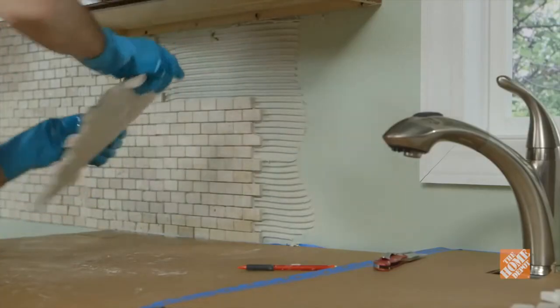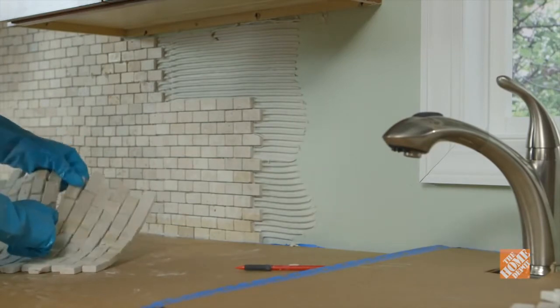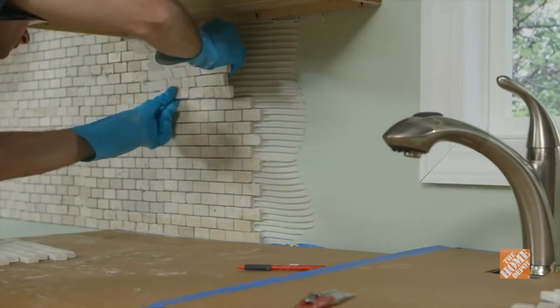If the space between the top row of tiles and cabinetry is greater than an inch, cut your extra tile pieces to fit the space. If not, consider installing a piece of molding to hide the gap.